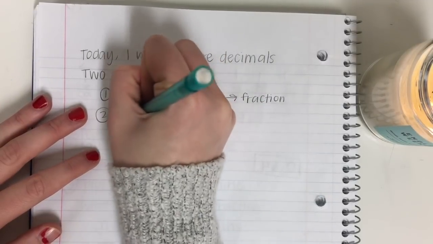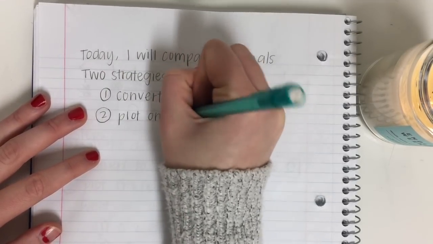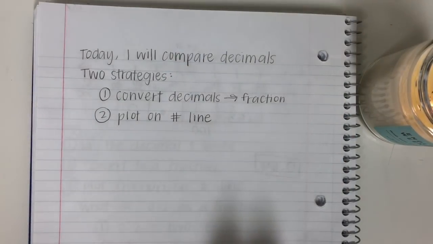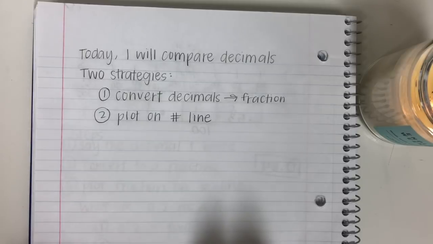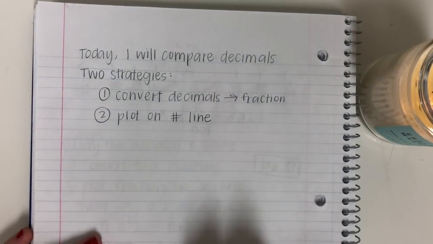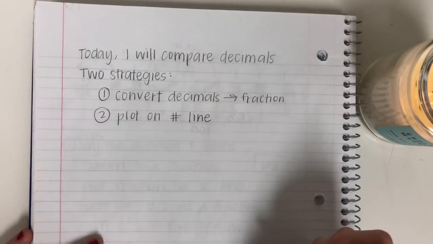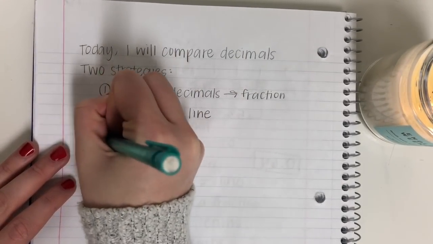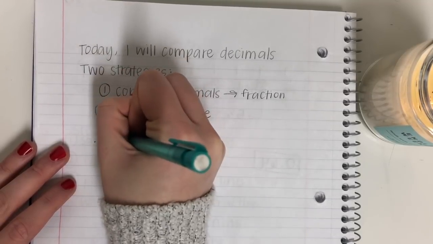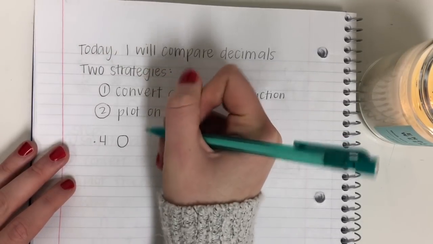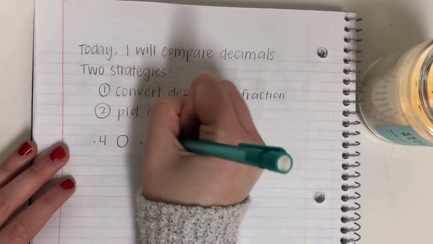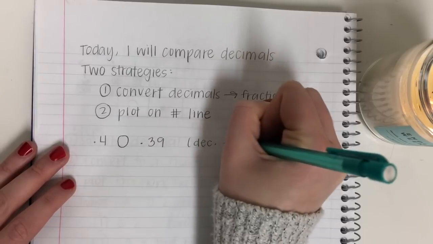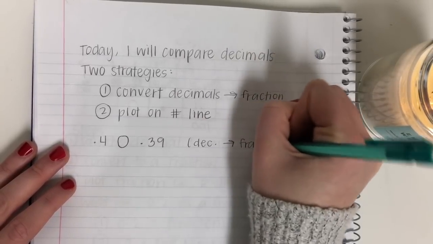So plot on number line. Okay, so let's look at both. Why don't we compare for our first one? We're going to compare by using decimal to fraction. So let's say that we have 4/10 being compared to 39/100, and we're going to use decimals to fractions.